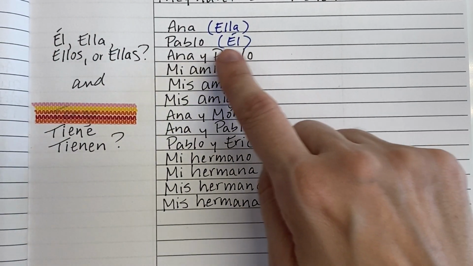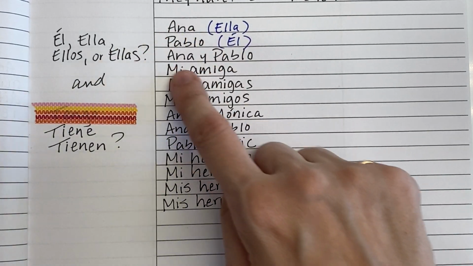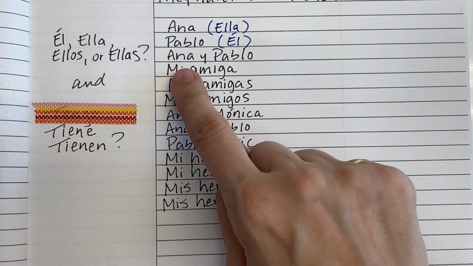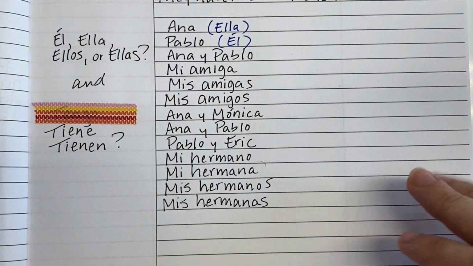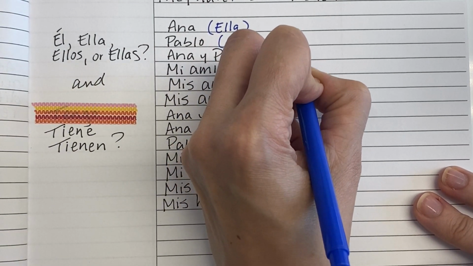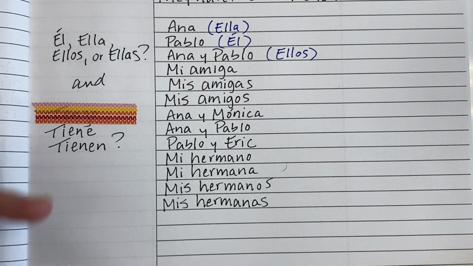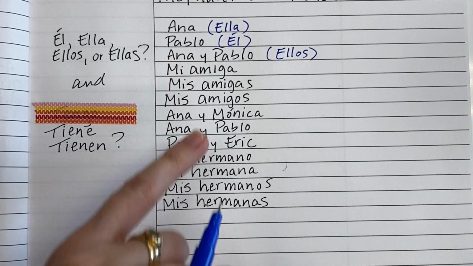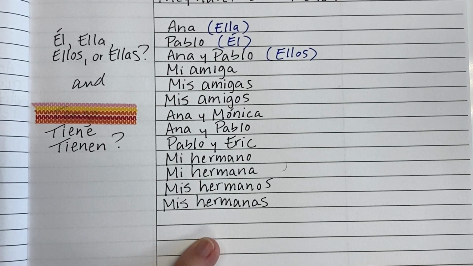But now let's take a look at Ana y Pablo. Now it's not a she or a he. Now we have they. And should it be ellos or ellas? Well, we learned if it's a group of boys and girls, in this case we have a girl and a boy, then we're going to use ellos. Okay, so look at this list. You could even pause the video if you wanted to and try on your own to figure out what would be the subject pronouns for the following people.